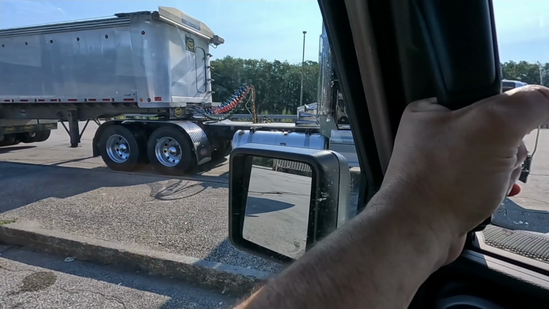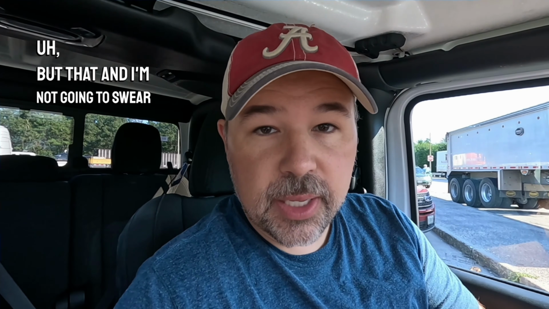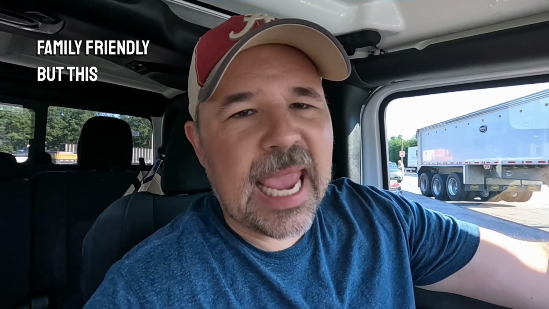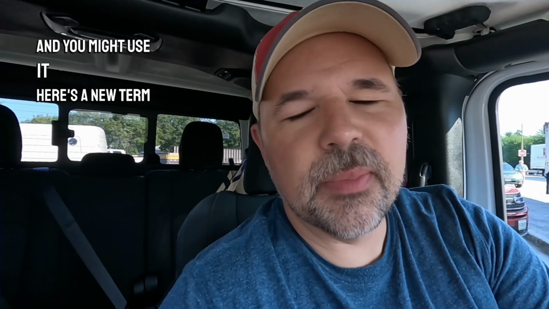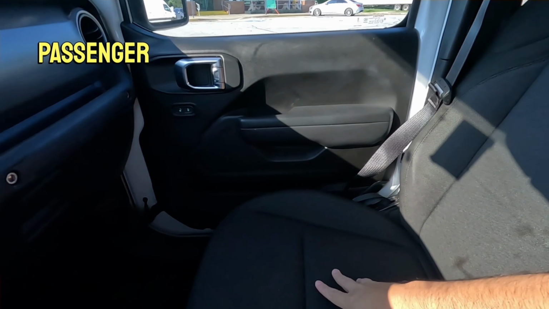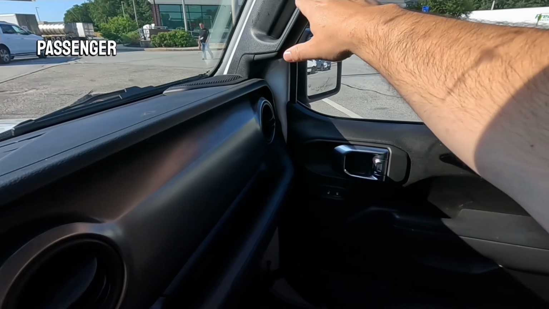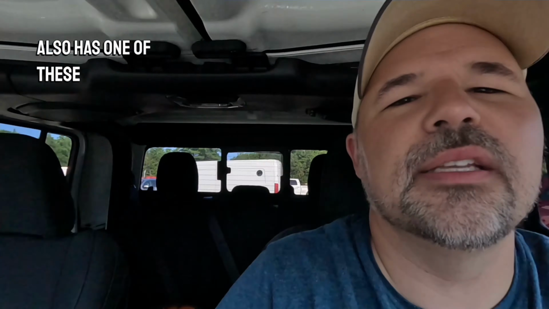How about this? Now, I never swear. Even in real life, I don't swear. But that, and I'm not going to swear here. I want this to be very family friendly. But this handle, this is a handle. And you might use it, here's a new term maybe, passenger seat. Passenger seat also has one of these.